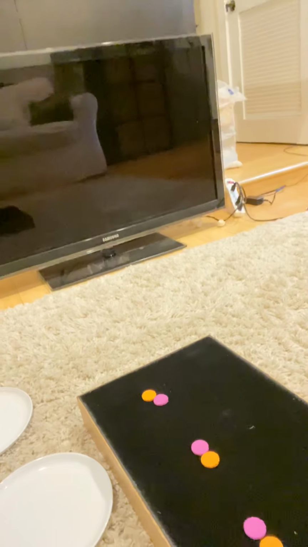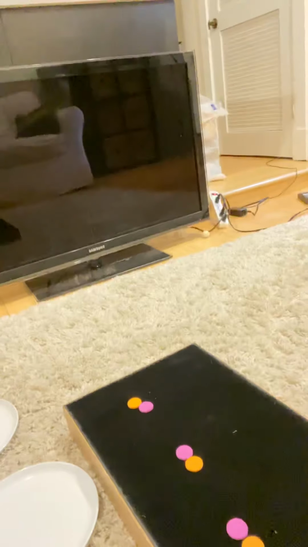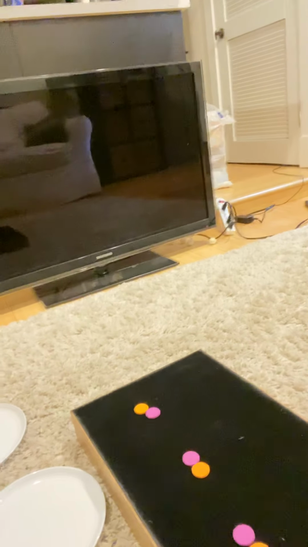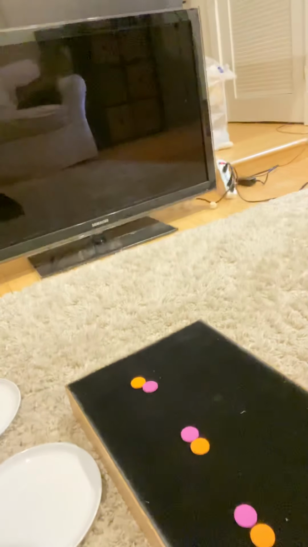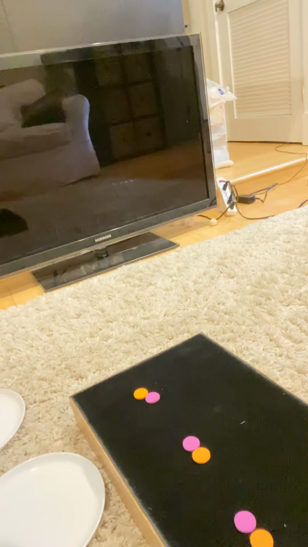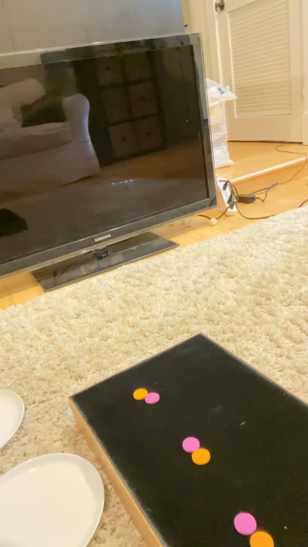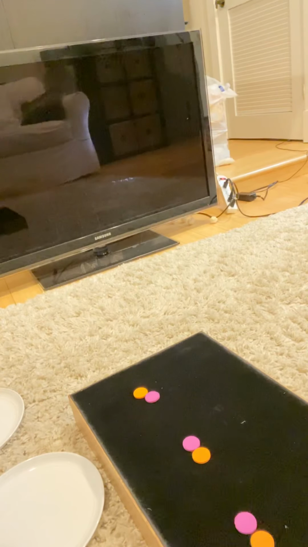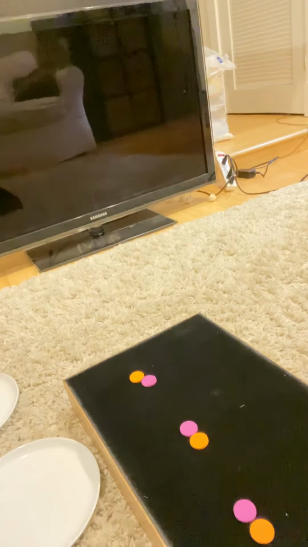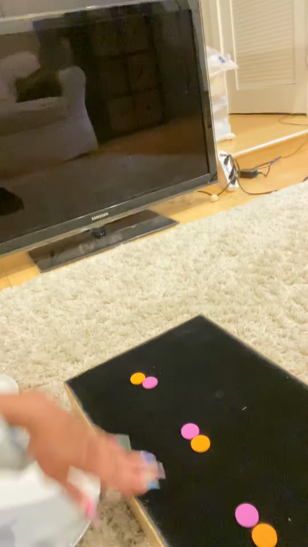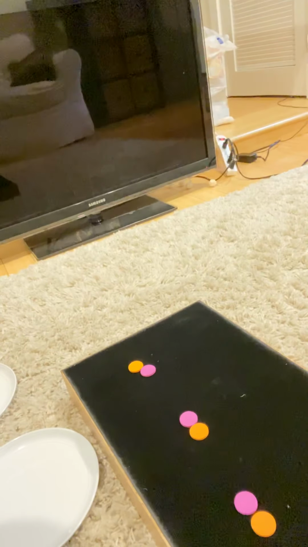I want you to go ahead and look at my counters. And I want you to talk with someone in your home and discuss, are these groups equal or unequal?